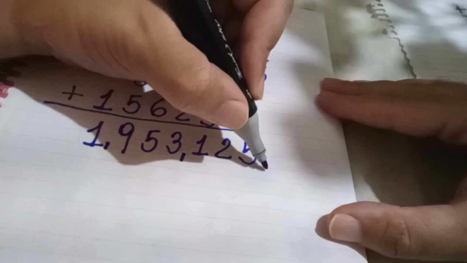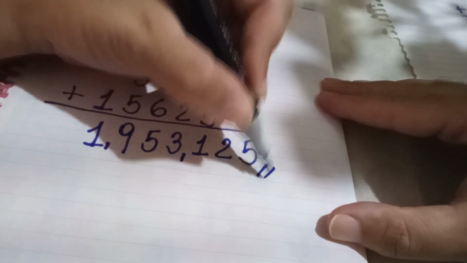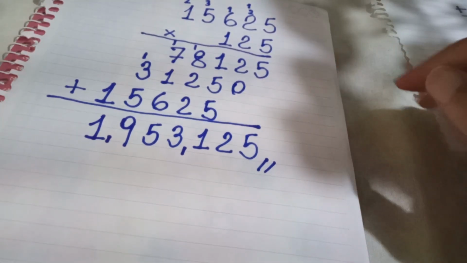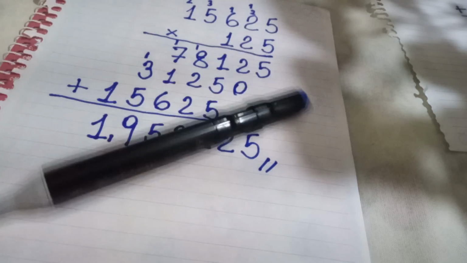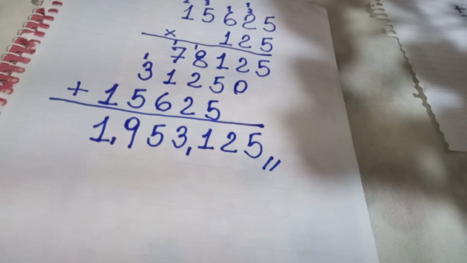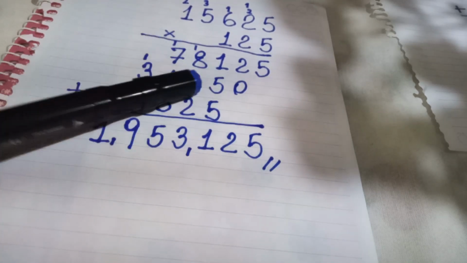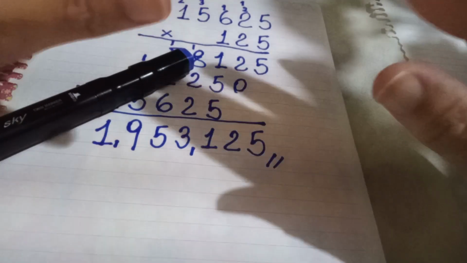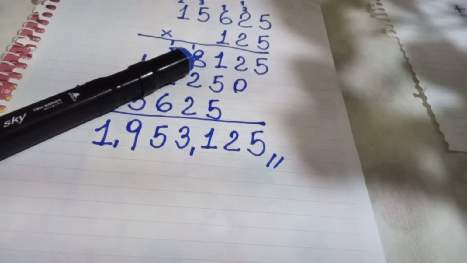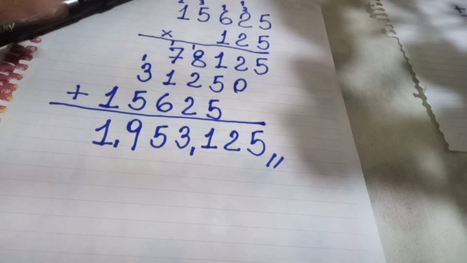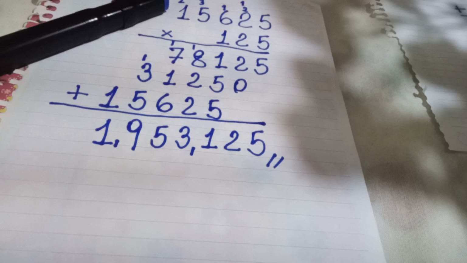1,953,125. This is the result of 125 cubed. 125 cubed means 125 times 125 times 125. To make it easier, first we did 125 times 125. And with the product of this multiplication, we multiplied by the next 125, resulting in the final product, 1,953,125.